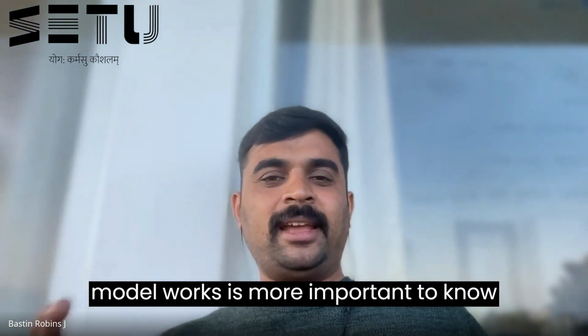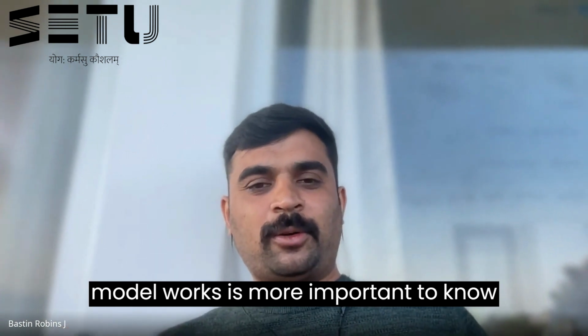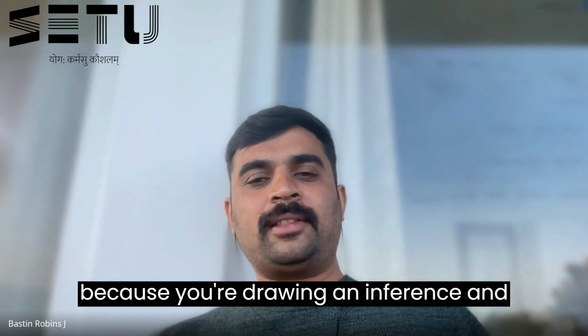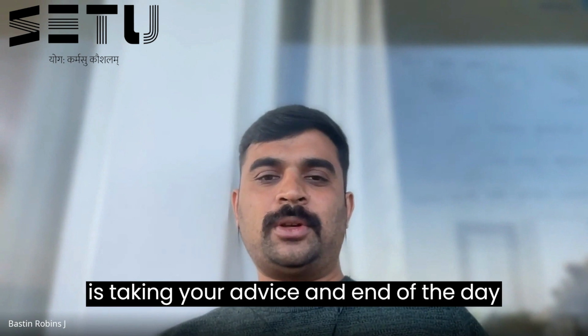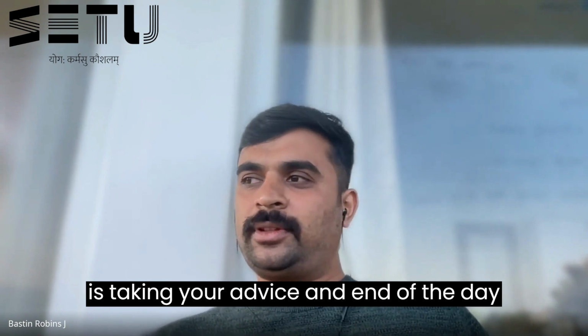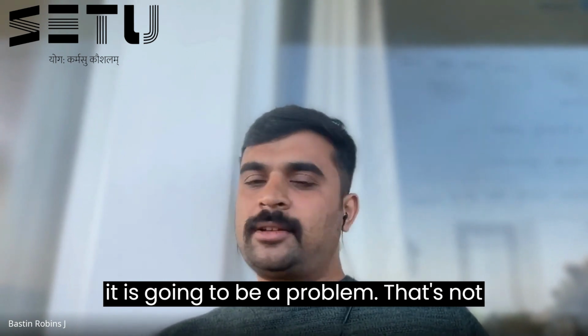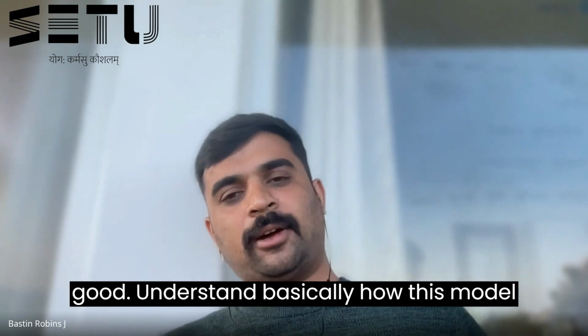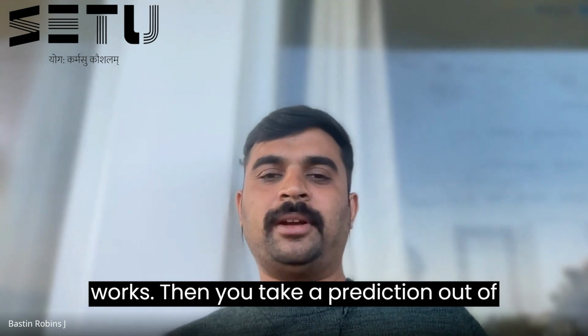How a model works internally is more important to know, because you're drawing an inference and giving it to a healthcare professional who is taking your advice, and at the end of the day it is going to be a problem. That's not good. Understand how the model works, then take a prediction out of it and come out and tell.